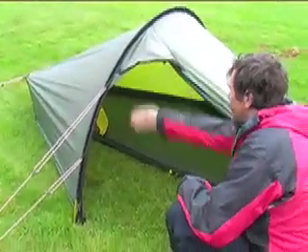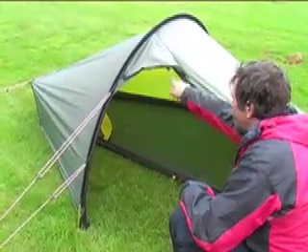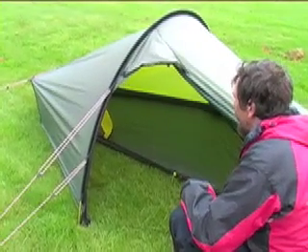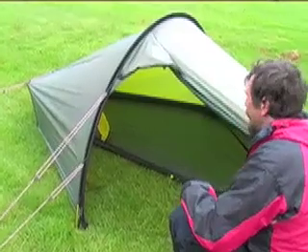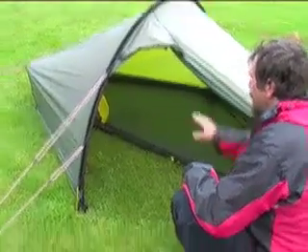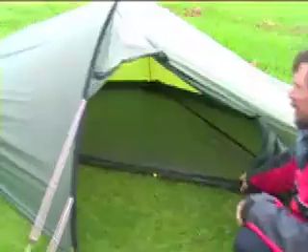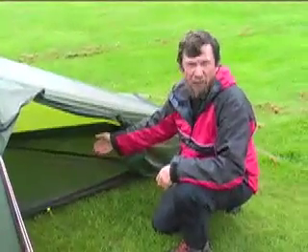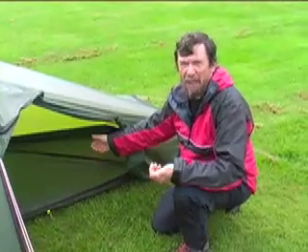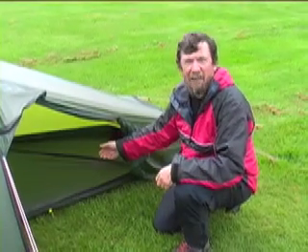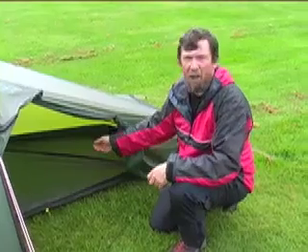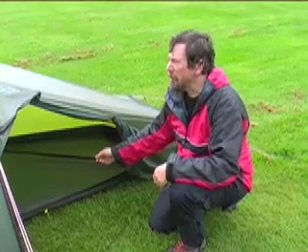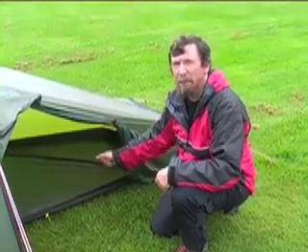Any condensation on the inside of the fly sheet drips onto the inner tent, not onto you. All wind is cut out, you don't need to use a bivvy bag. So this is very comfortable, you could almost say luxurious, but of course it weighs considerably more than the tarp tent, and even more than that than the tarp. So it's really a question of what's most important.